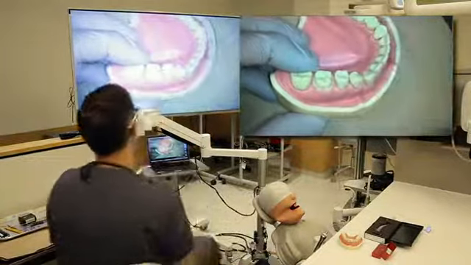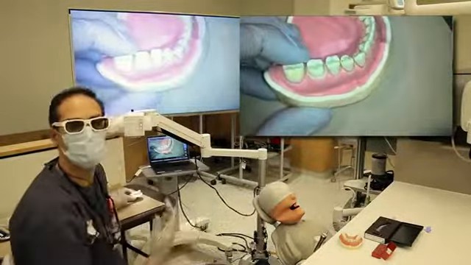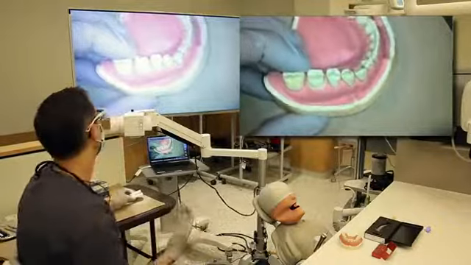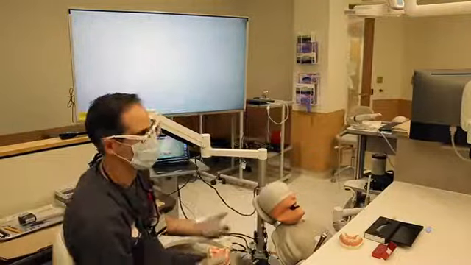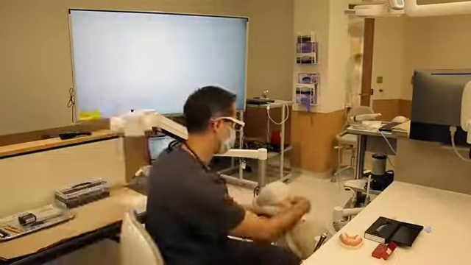One of the other things, technology that we have not used for our students, but actually is available for clinicians in private practice, is using this in order to do a preparation, actually.